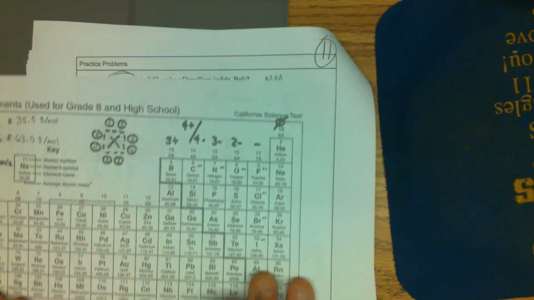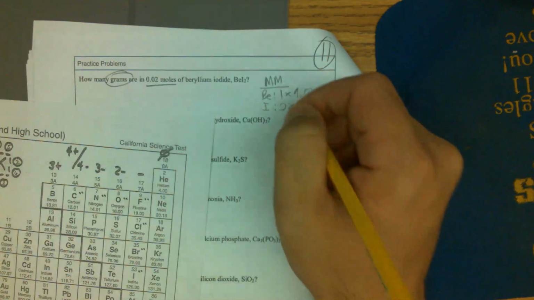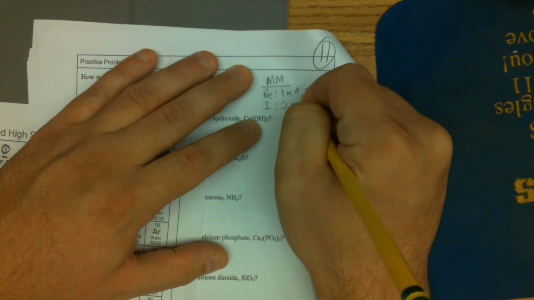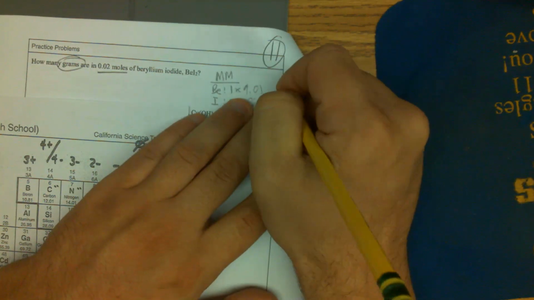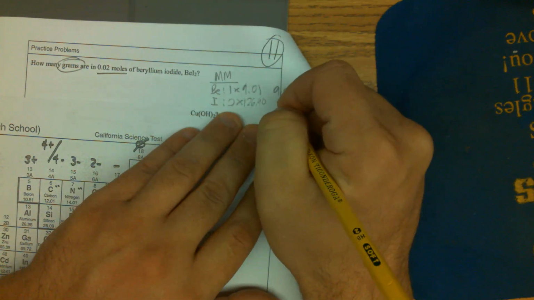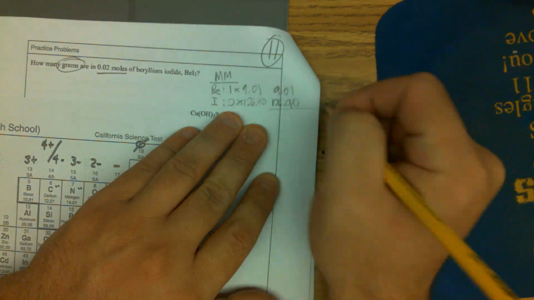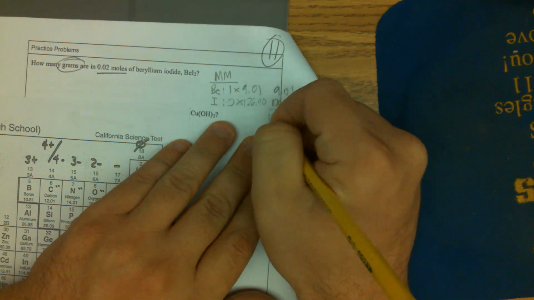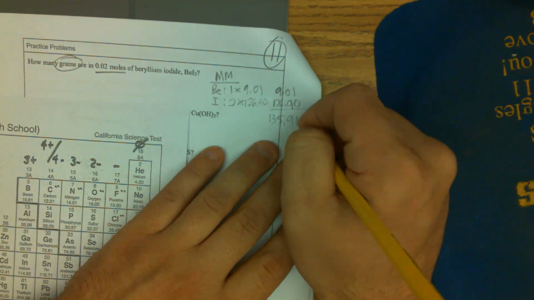And if we look up iodine, iodine is going to be 126.90. So we add these up, we're going to get 9.01, 126.90. And then we add these together, so we should get a total of 135.91 grams per mole.